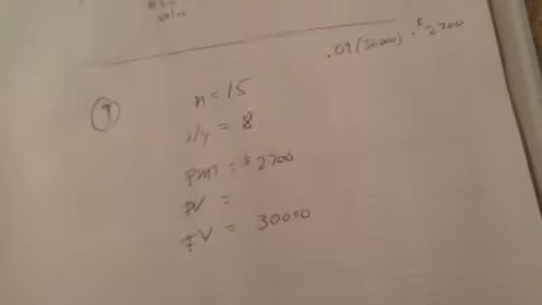Now can you figure out what's going to happen now? This was a discount bond up here in number 8. The present value, the price, was less than the par value. Why was the present value less than the par value? Because the coupon rate of 6% was less than the yield. That's what makes it a discount bond.